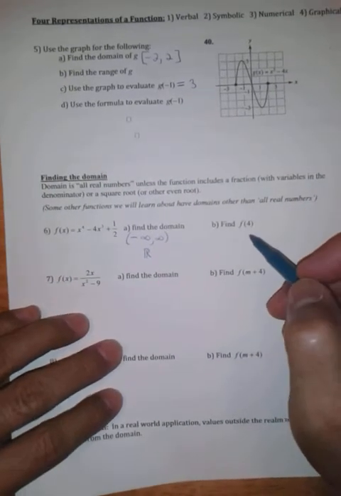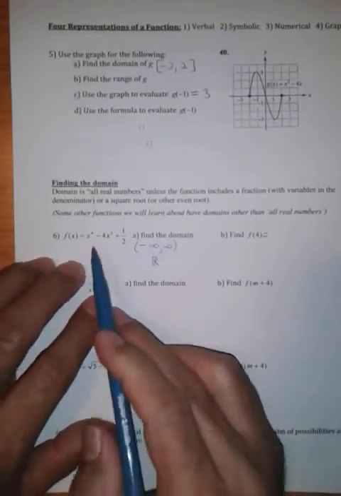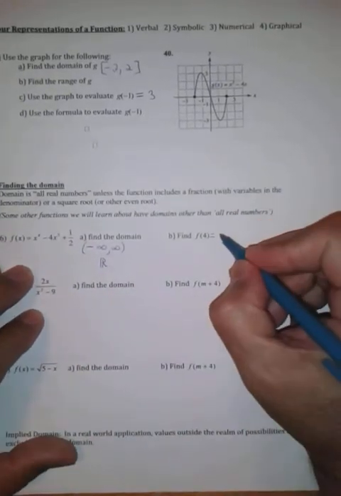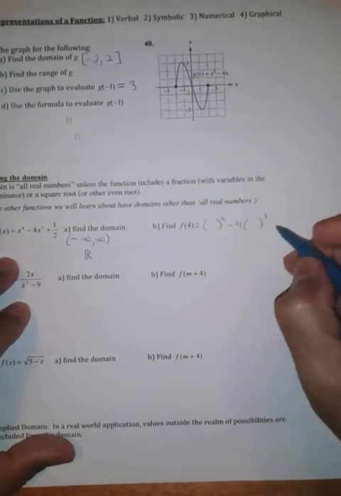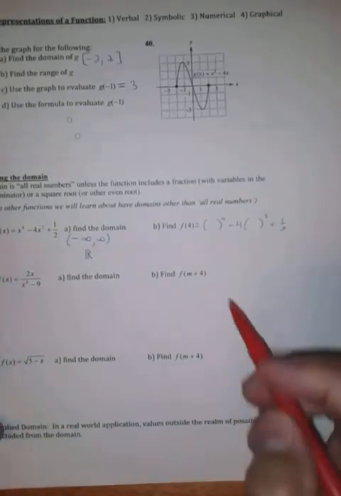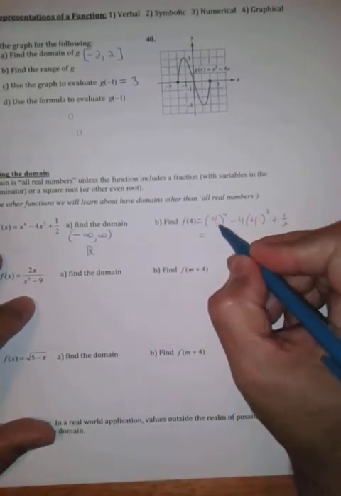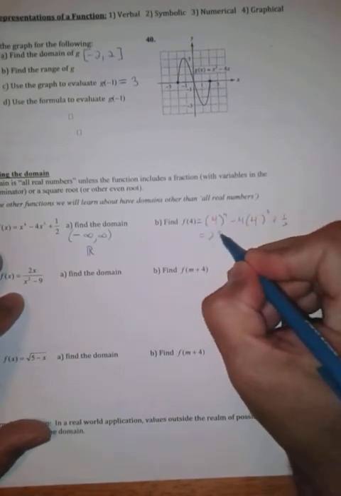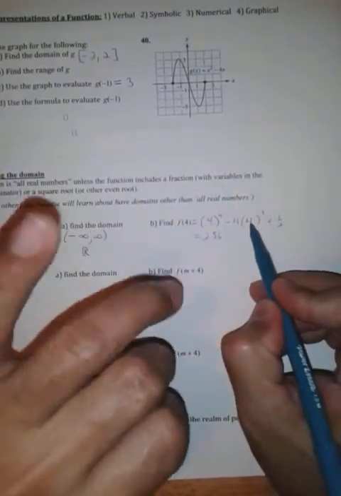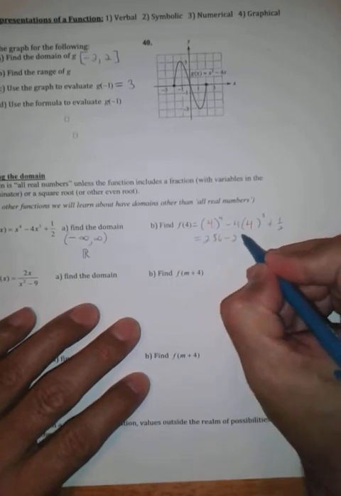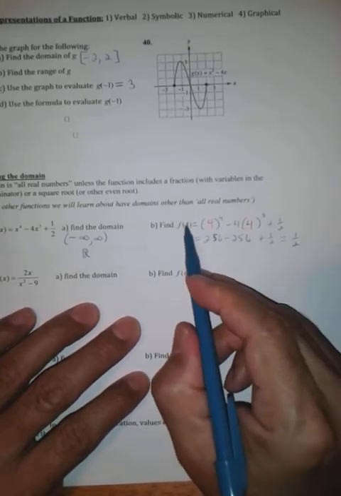All right, and then we're going to find f of 4. And so f of 4, that means that's the value of X. Notice we just place it in place of X. So f of 4 is 4 to the 4th minus 4 times 4 to the 3rd plus 1/2. So I'm going to plug in my 4 for X. All right, and then work it out. Okay, so this is 256. Notice this is 4 times 4 times 4 times 4. This one's actually 4 times 4 times 4 and then times 4. So that's minus 256. Plus 1/2, which is 1/2. So f of 4 is 1/2.